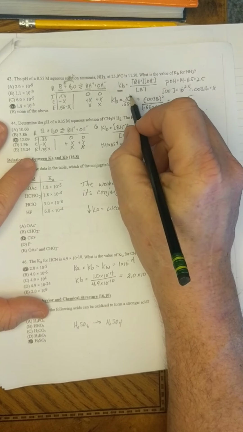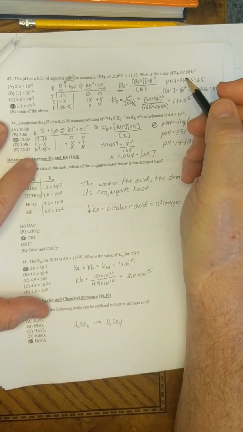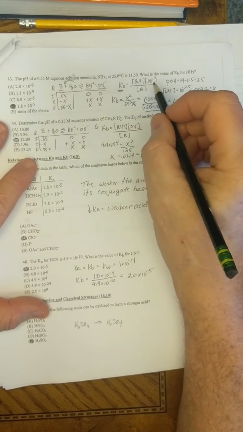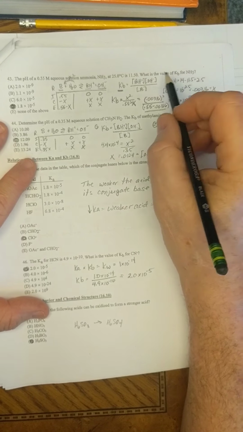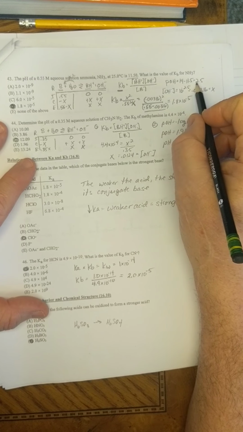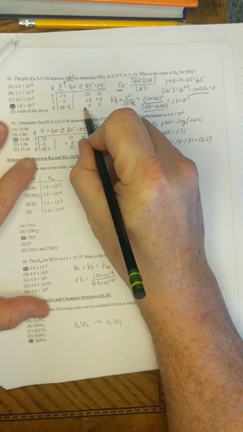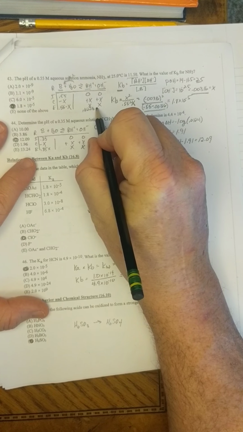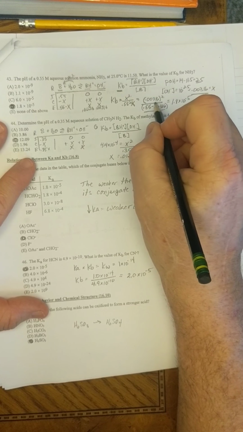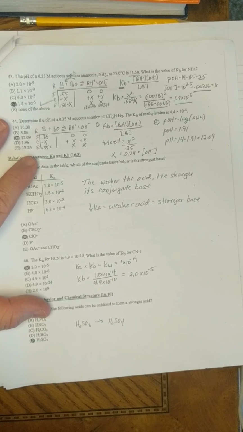So we plug in our numbers, x squared on top, 0.55, the x is insignificant. If you do that math right there, it's insignificant. Again, I wouldn't use the x's because you know the pH, 11.5. You can find out your concentration of OH is 0.00316. I would just put that number right into here, plug it in squared divided by 0.55. The answer is 1.8 times 10 to the negative fifth, D.